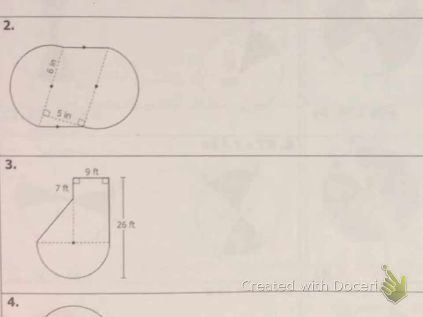Okay, so let's look at number 2. In number 2, you should see, depending on how you see this, what I see is 2 semicircles and a parallelogram. So I'm going to say here's my region 1, and again, I'm noticing that is a parallelogram. So I need base times height.